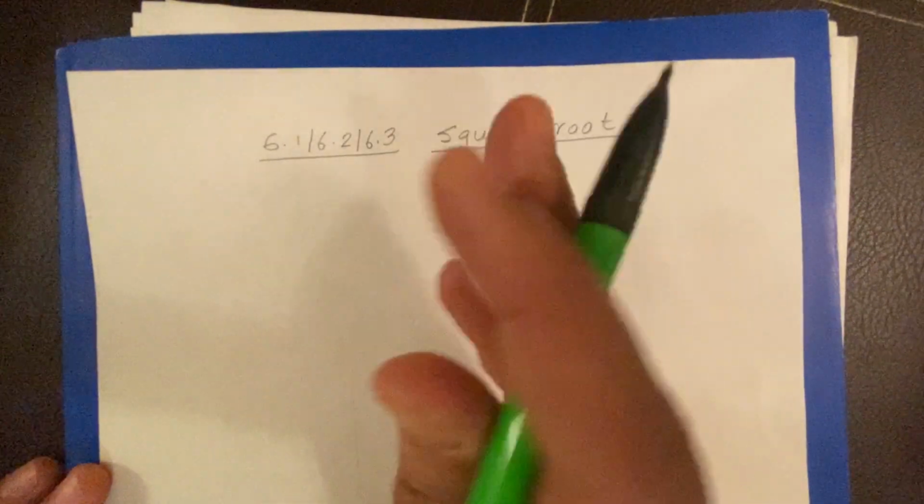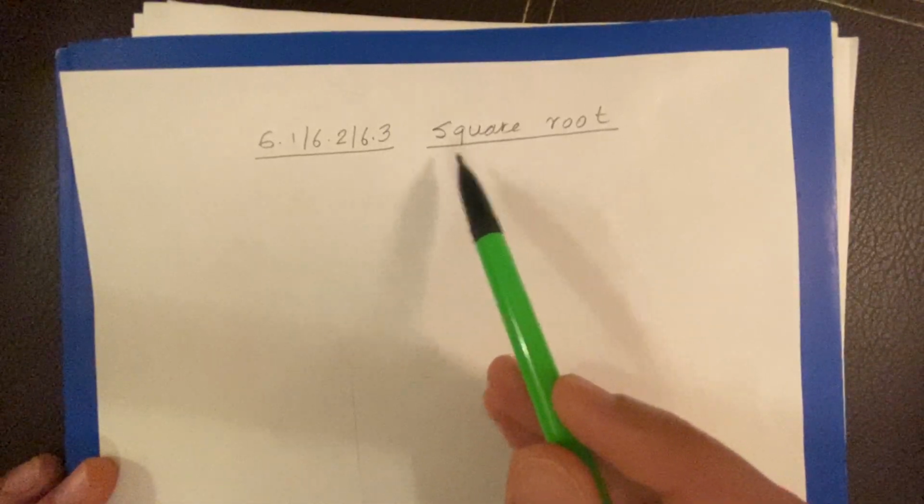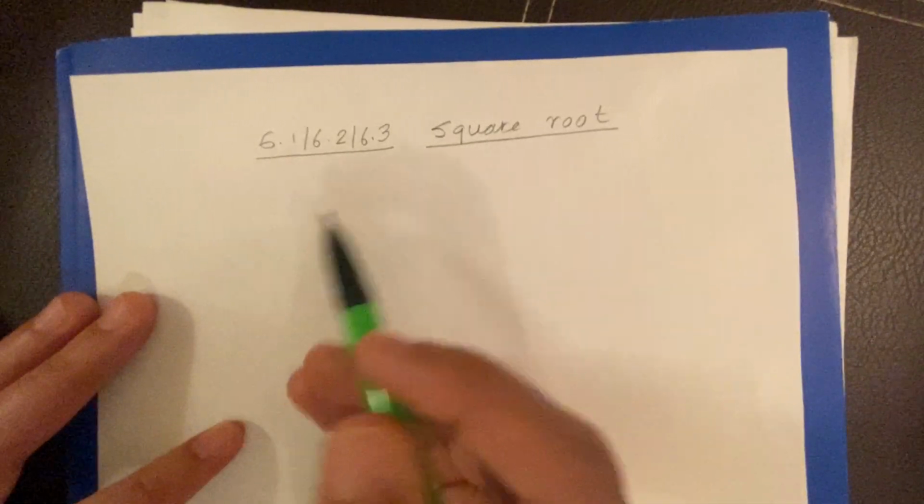Hello. All right. So this is the section 6.1, 6.2, and 6.3. So basically, I'll combine all of these sections into a single lecture. And this section is about the square root. All right. So let's start with a simple example first.